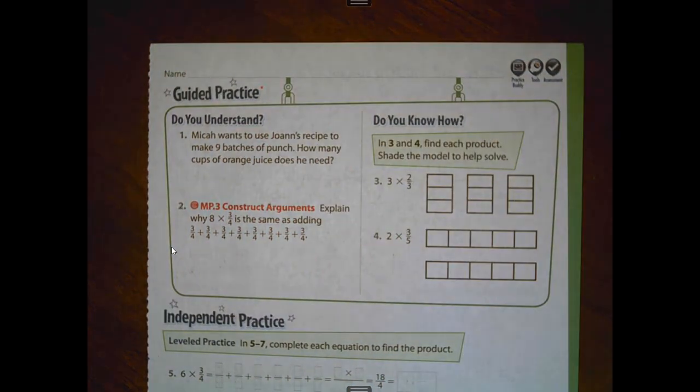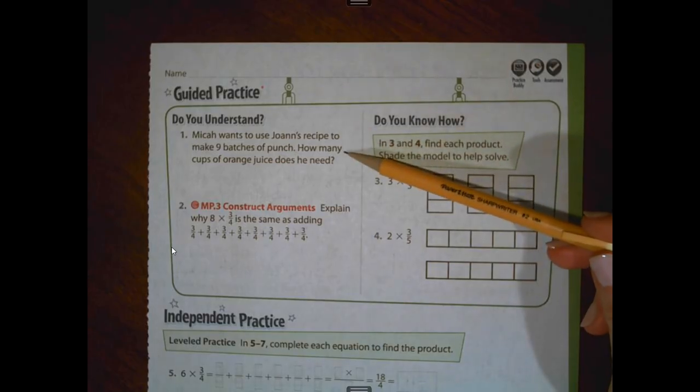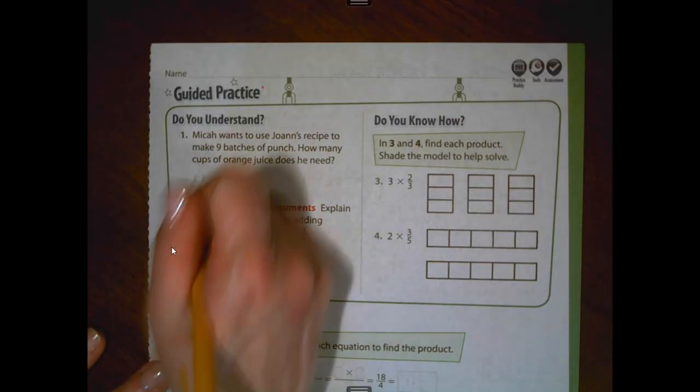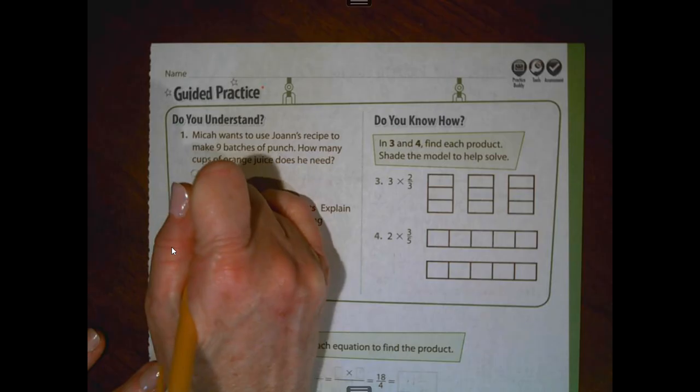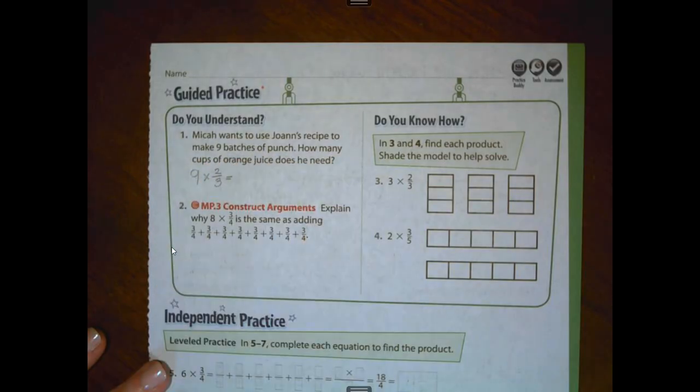So Micah wants to use Joanne's recipe to make 9 batches of the punch. How many cups of orange juice does he need? All right, so he's going to make 9 batches. And if I remember correctly, we need 2/3 a cup of OJ for every batch. So I get 9 times 2/3.